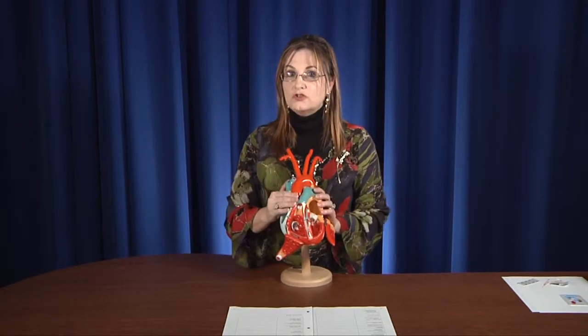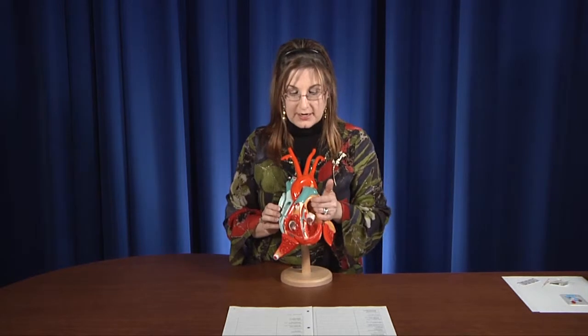All right, let's go over those chambers again. Right atrium, right ventricle, left atrium, left ventricle. So far, so good? All right. Now, you should have heard of a septum before. Where would you find a nasal septum? Yeah, that one's pretty easy, right? Divides the two cavities of the nose. So a septum is a dividing wall.